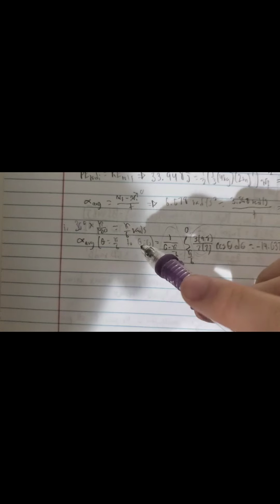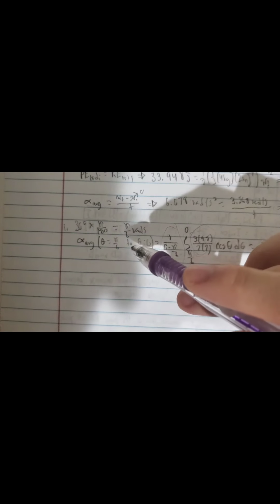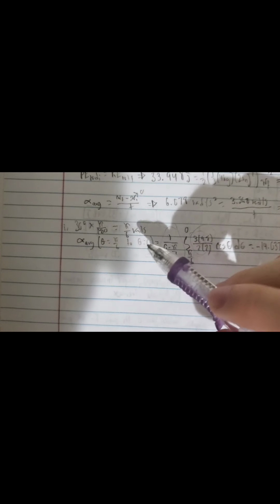Okay, now that we have this, we're going to have to find our angular velocity at pi over 6, or 30 degrees.